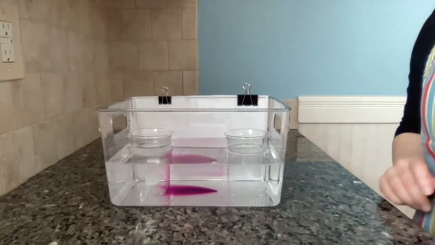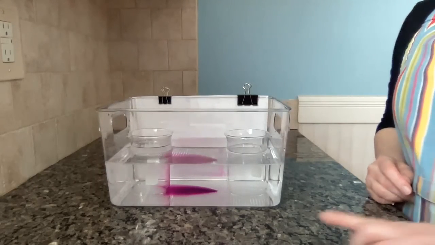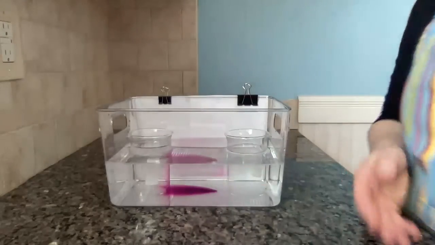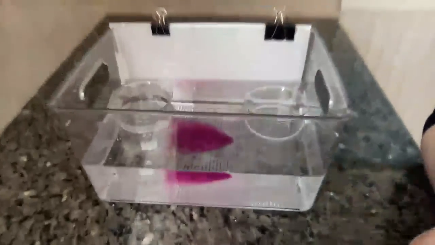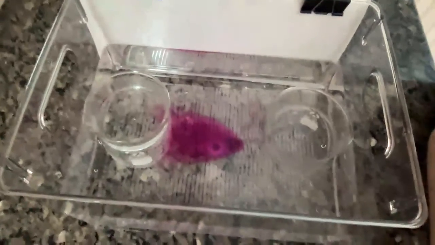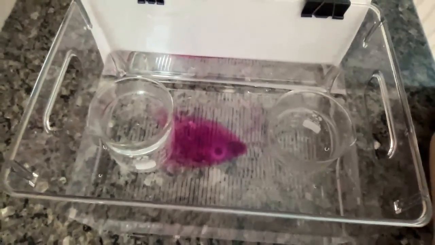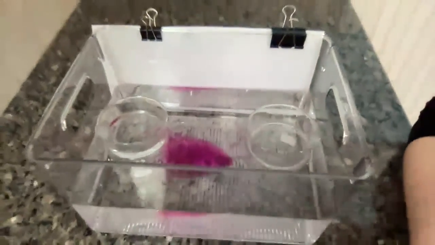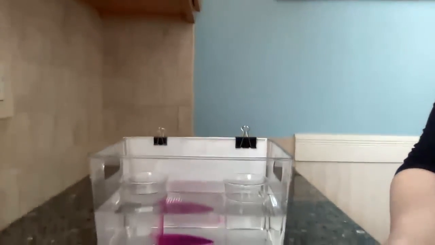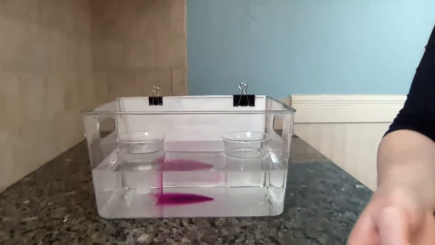So this is in about 2 more minutes. And we can see that the potassium permanganate has moved a lot more from the cold to the hot water. So be sure that you're writing your observations into your table.